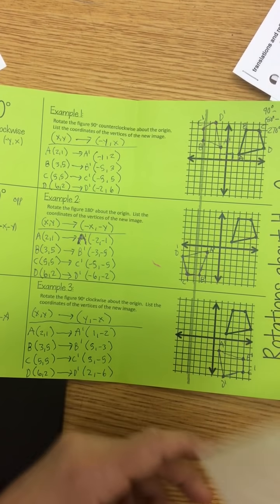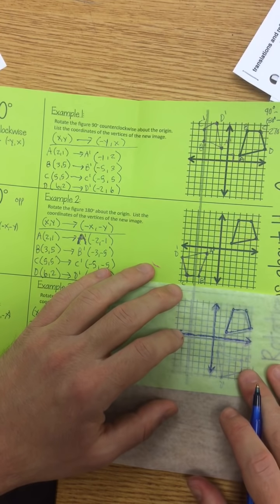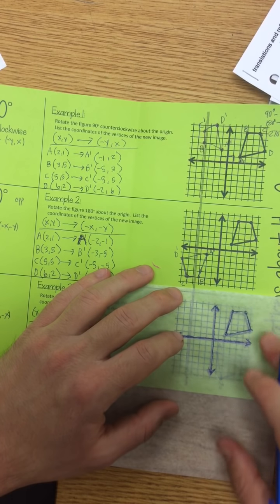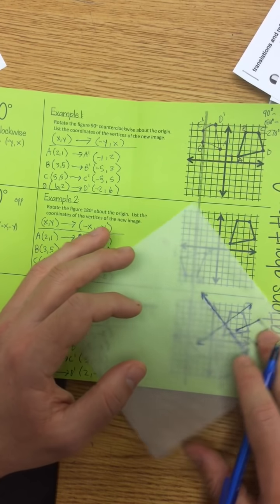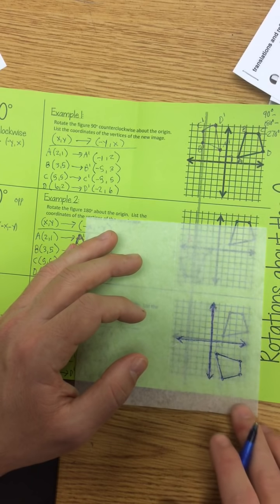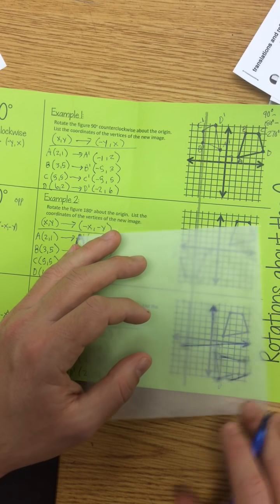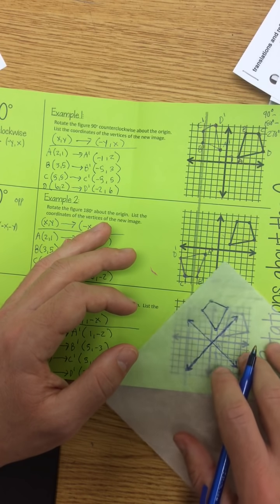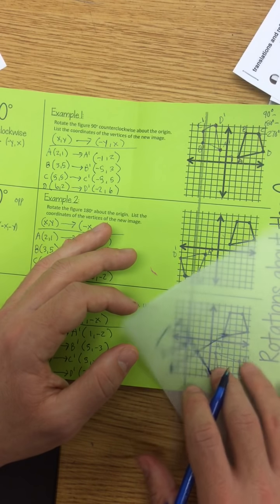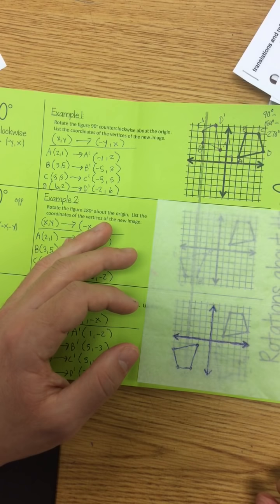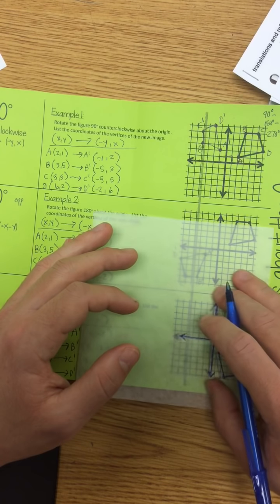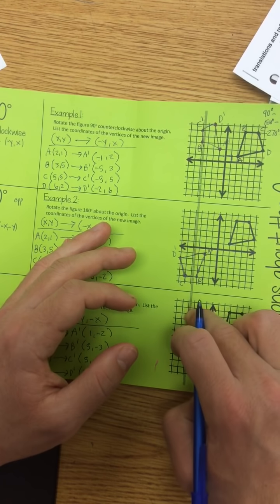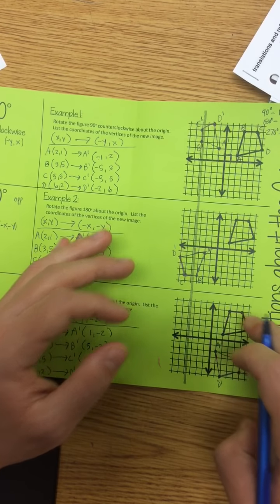notice how when we get our patty paper, all right, it's 90 degrees. We're going clockwise, so we're going like a clock to the right. It should match up. All right, another way you could say this is 270 degrees counterclockwise. So I'm going 90, 180, 270. All right, because each one, if you go 90, 180, 270, same way if we go the other way, 90, 180, 270.